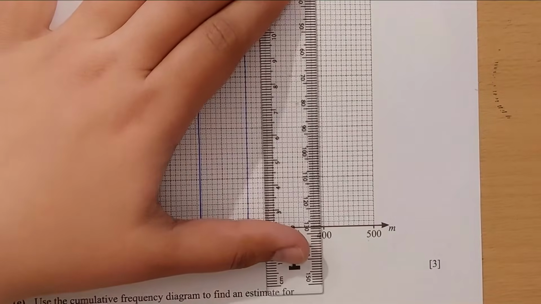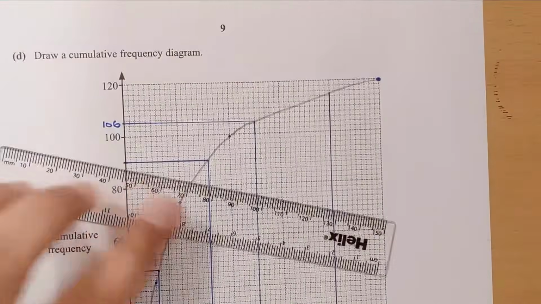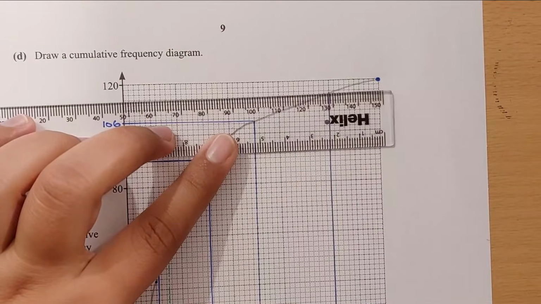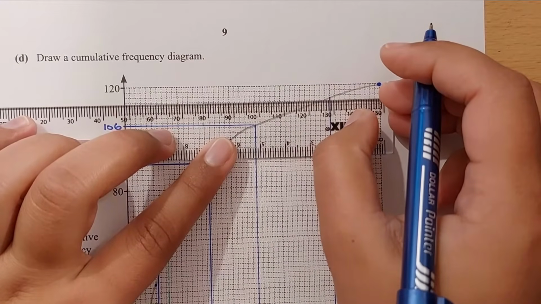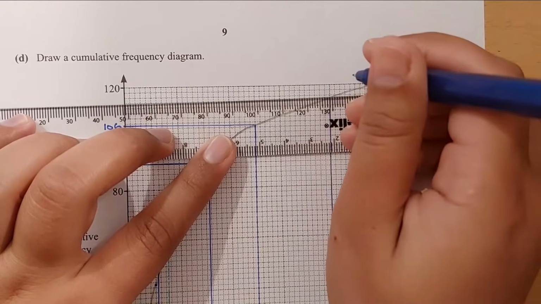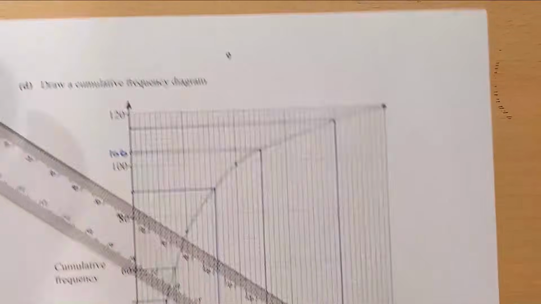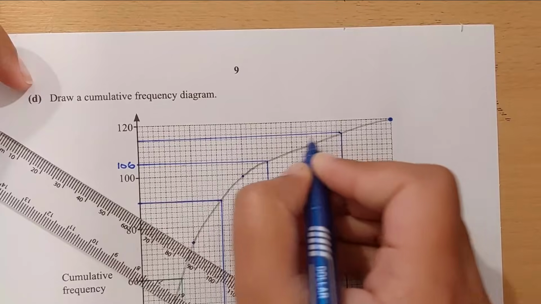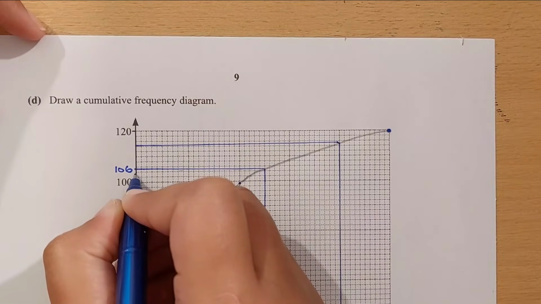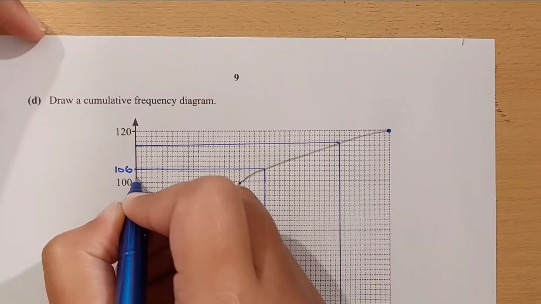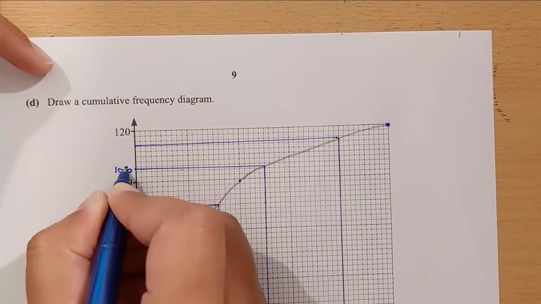And for 400, let me draw another straight line and see at what point it cuts the curve. Let me draw the line. At this point, this is 10, 104, 6. This is 107, between 6 and 7.